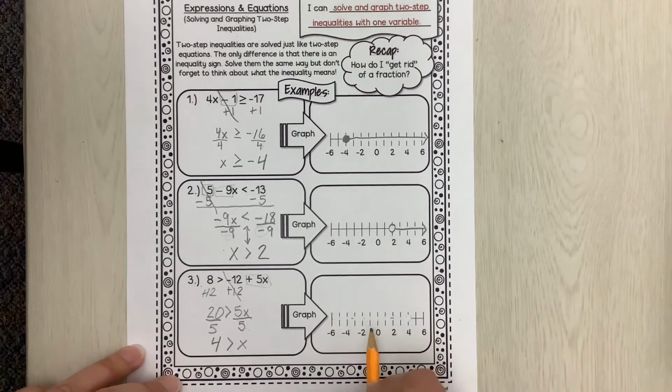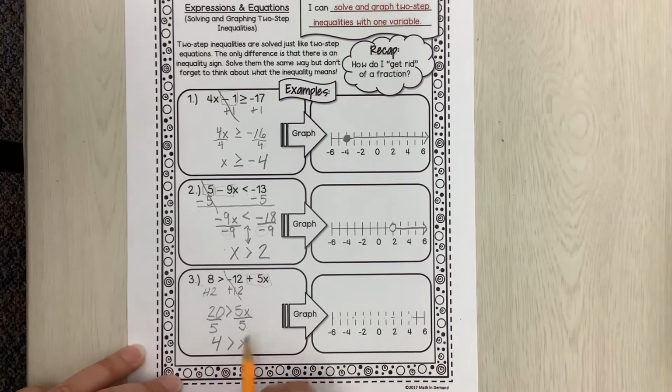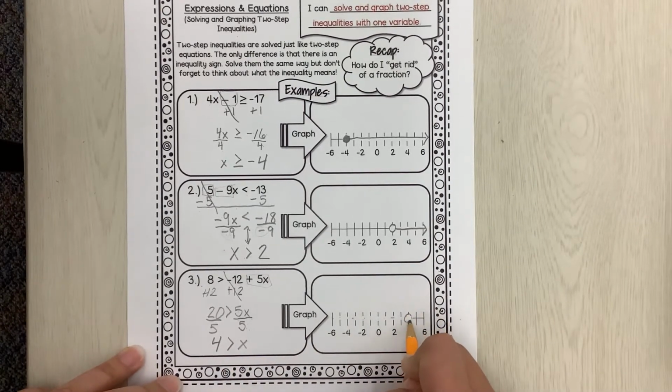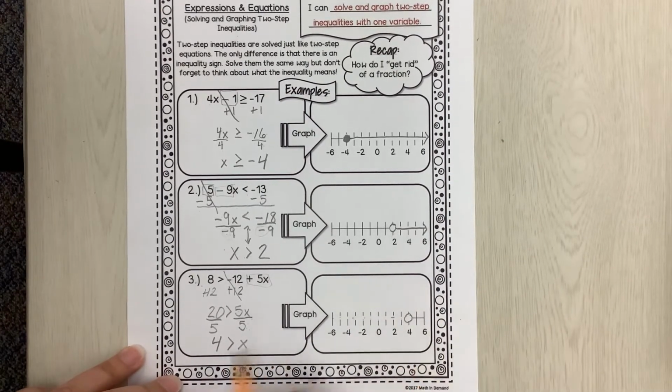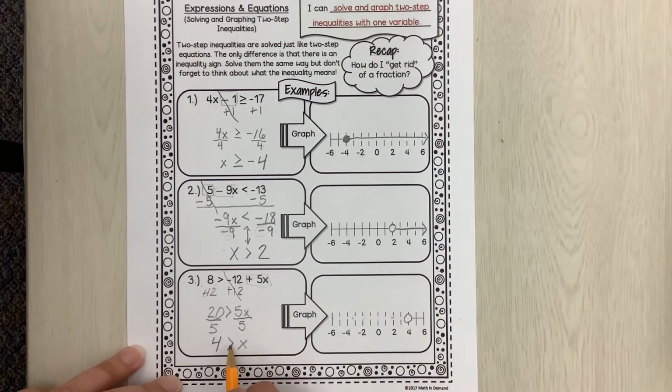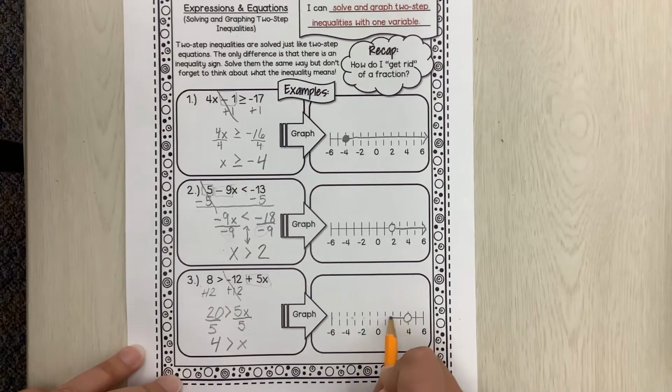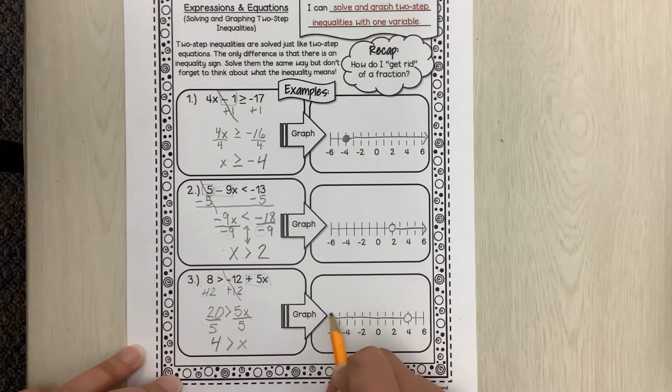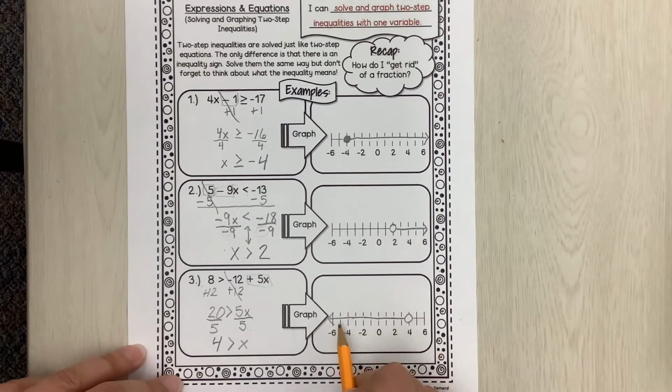Let's go ahead and graph that. 4 is greater than x. So I'm going to put a circle at 4. I'm going to leave it open because it's not equal to. Is 4 greater than 4? No, it sure is not. So now 4 is greater than x. That means that x has to be smaller than 4. So I know I need to go toward the negative side and put my arrow to show it's going to keep going.